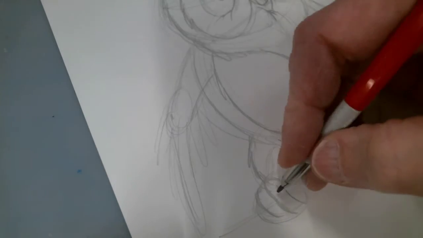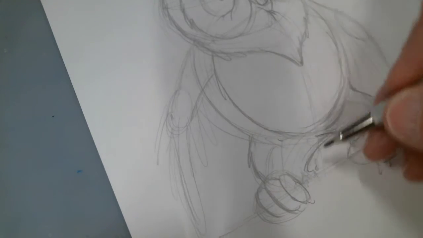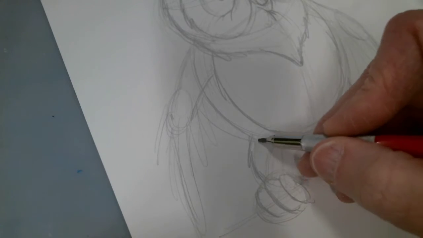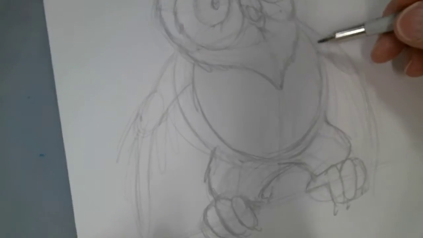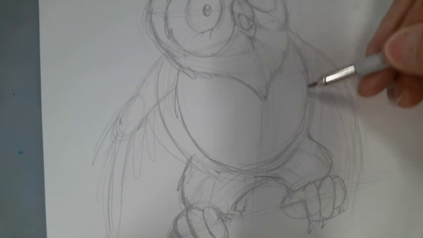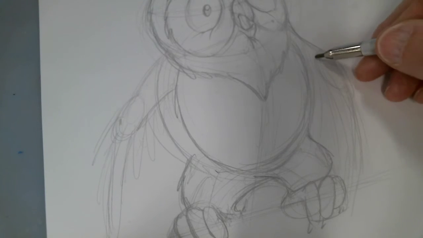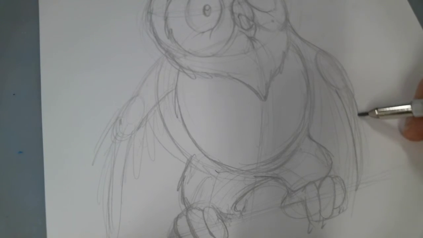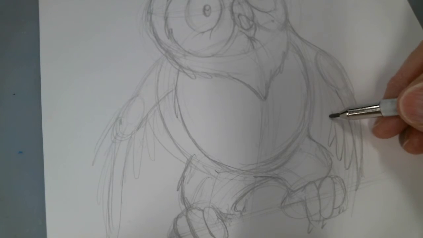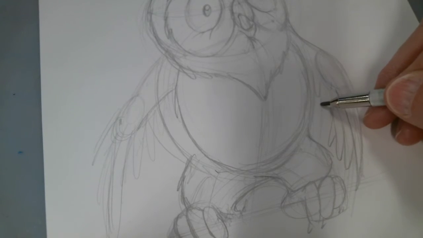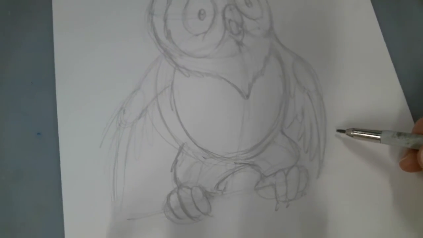And then just kind of taking a look at the arms and the feathers, that type of thing. Building that up in there. Build it up there.